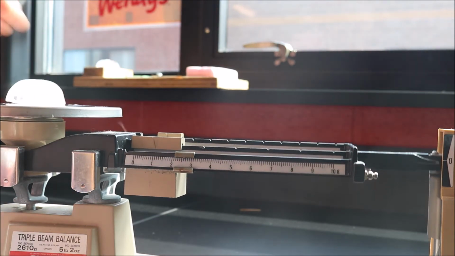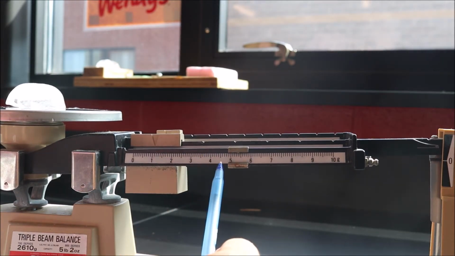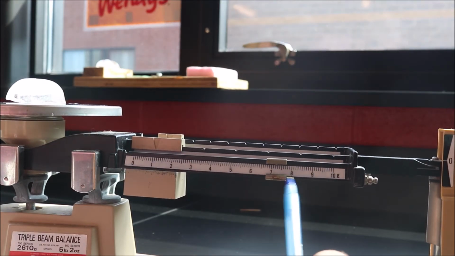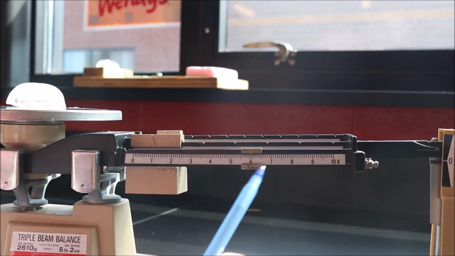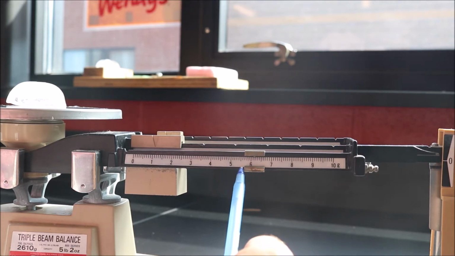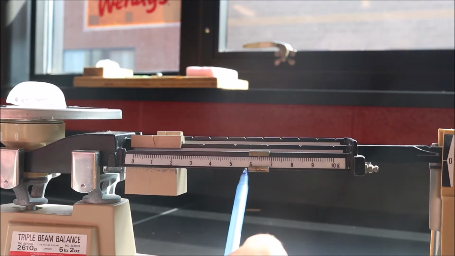Ice cube number 2, right? Now the ice cubes are not going to be the same mass exactly, but what we're going to look for is the biggest difference. All right, so the biggest difference right here is going to be, say, 16.5 maybe.